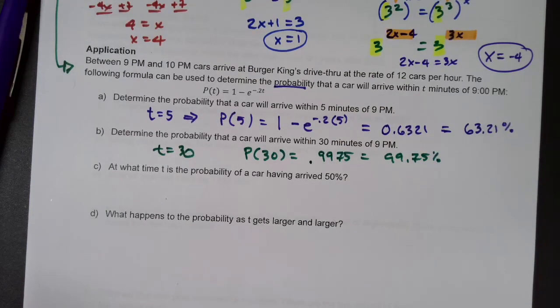Okay, so what's that saying? It's almost certain that between 9 and 9:30 you're going to get at least one car coming by. Okay, and it's going to be a very rare occasion, at least at this Burger King, that you're going to go for those 30 minutes and not see a car. It doesn't look like that.